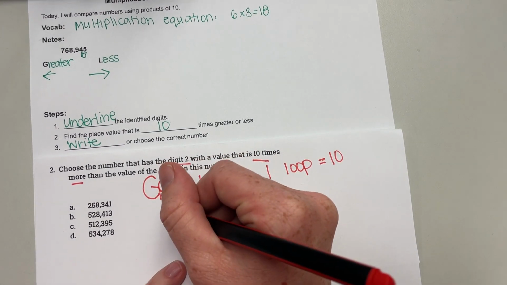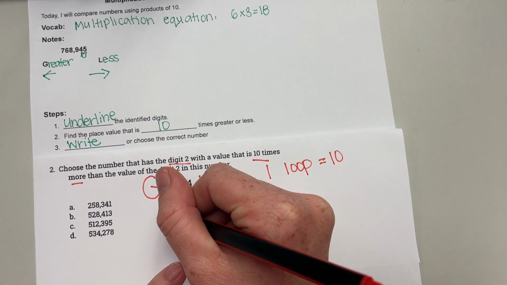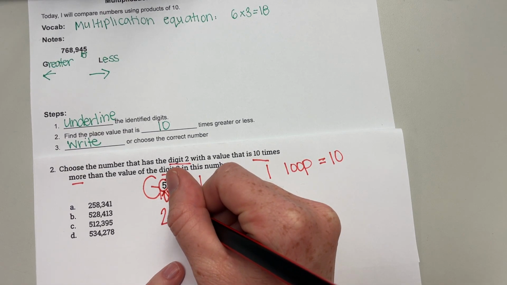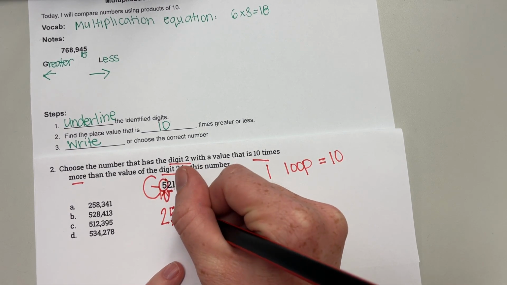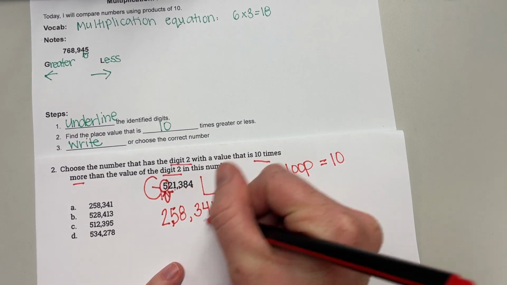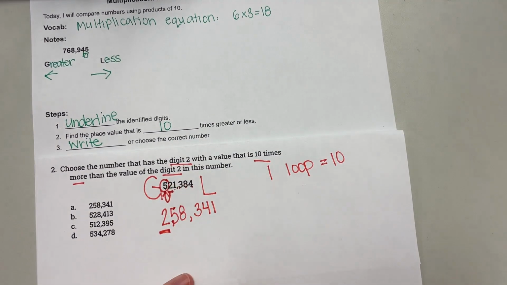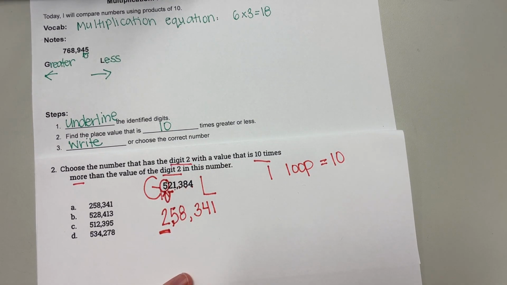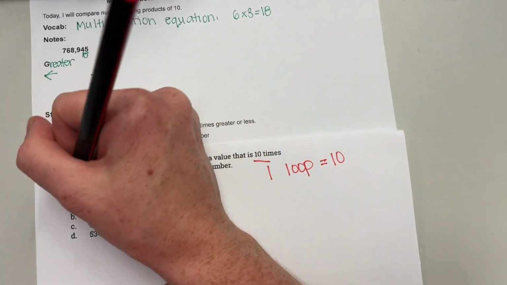I have to have a number in my 100,000s that has a 2. So I could have 258,341, and this 2 is in my 100,000s place, and it is 10 times greater than the 2 in this number. So my answer would be A.